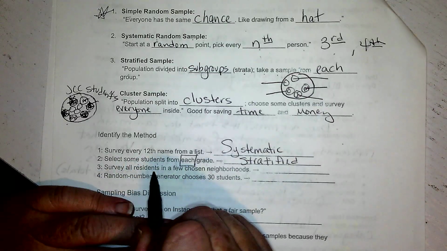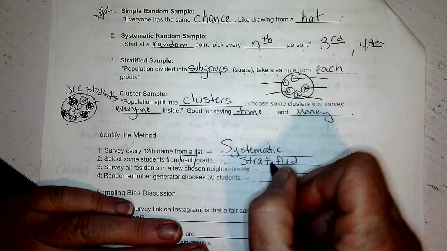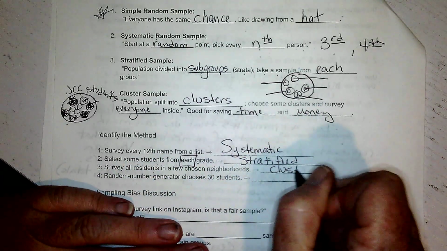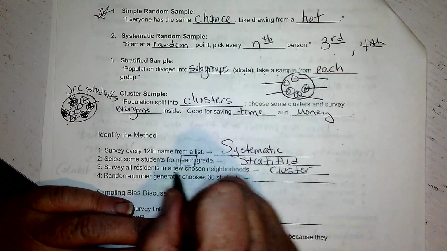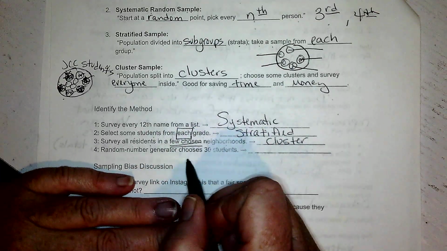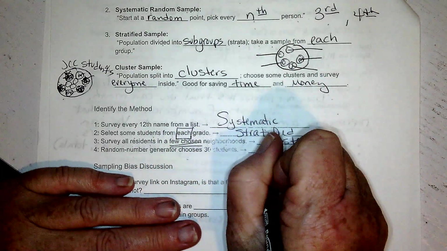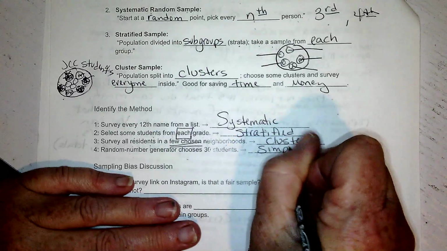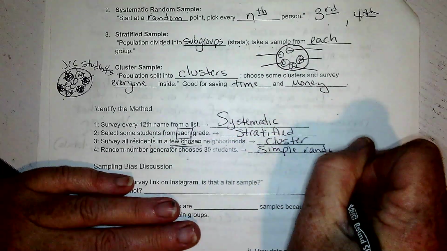Survey all residents in a few chosen neighborhoods. This is cluster because it used the word all, but it's only a few neighborhoods. And then lastly is the random number generator that I was just speaking about. Chooses 30 students, and this is simple random. Everyone has a chance.